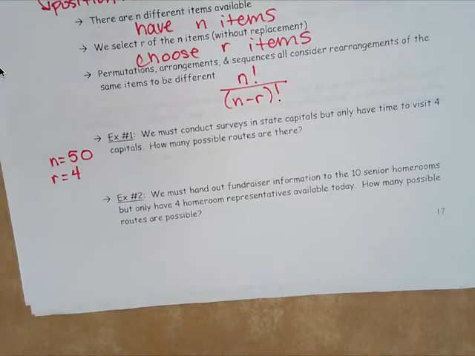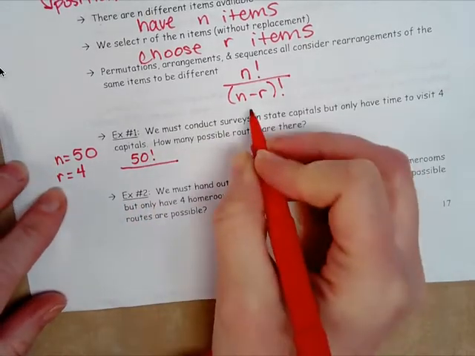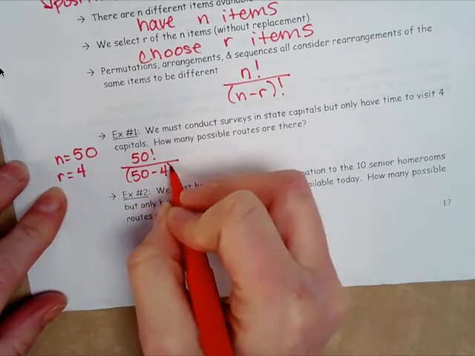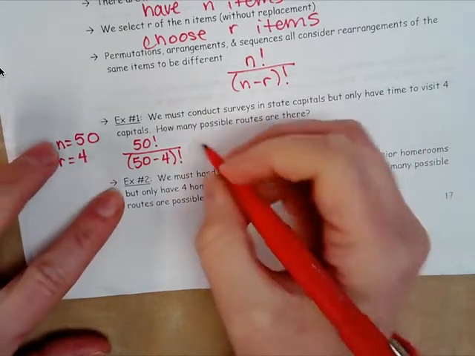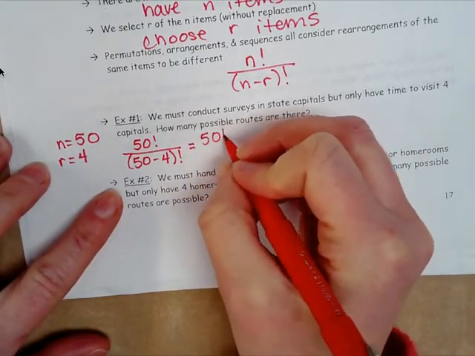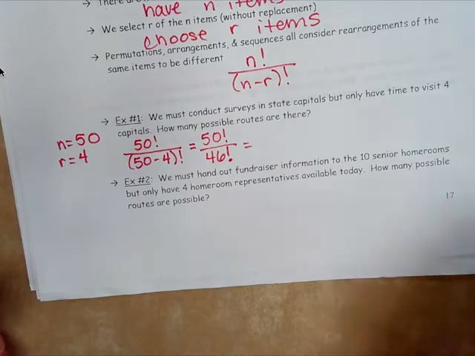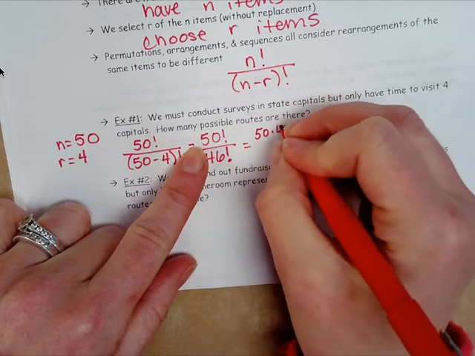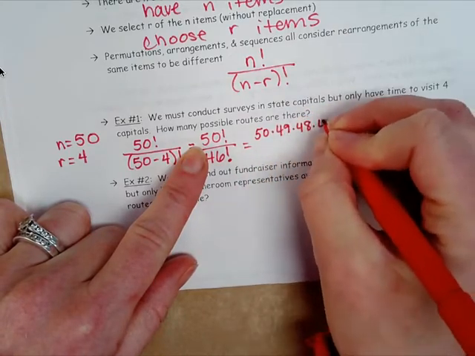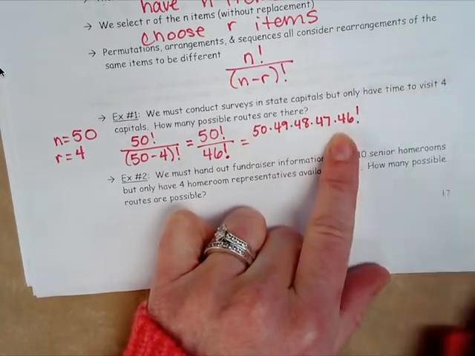Before we put it in the calculator, I'm going to show you how you can simplify your fraction first. So n factorial, that'd be 50 factorial over 50 minus 4 factorial. Let me show you how to break it down. So we have 50 factorial over 46 factorial. But there's more. We can simplify it even more, because 50 factorial could also be written as 50 times 49 times 48 times 47 times 46. I'm going to stop there and just put a factorial to represent the rest of it.